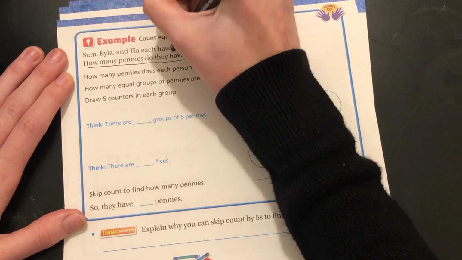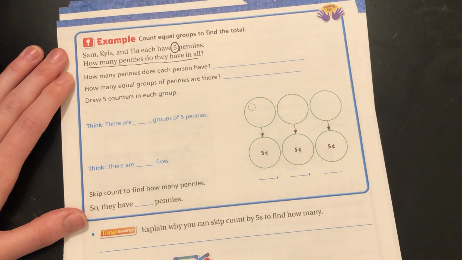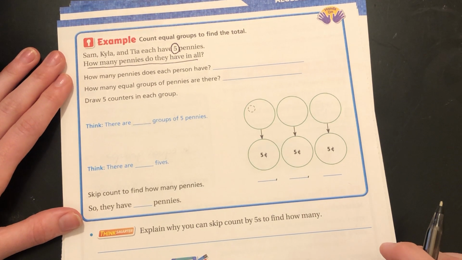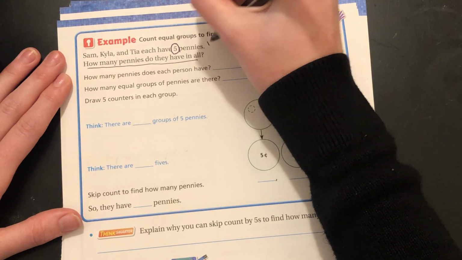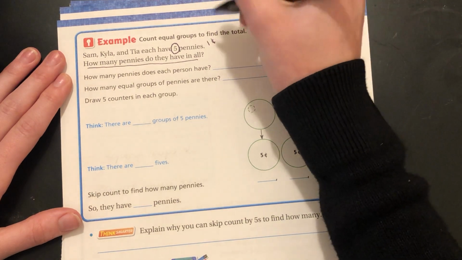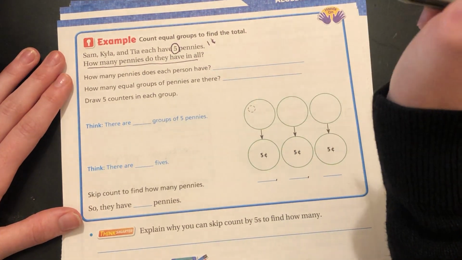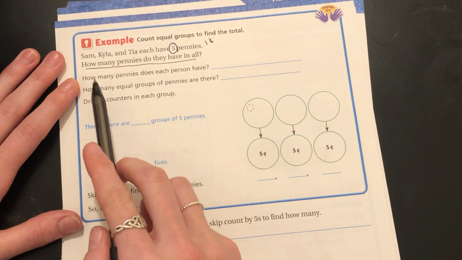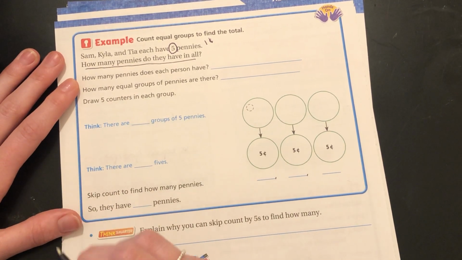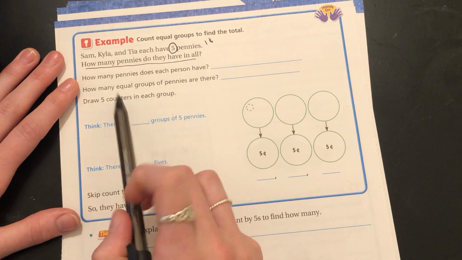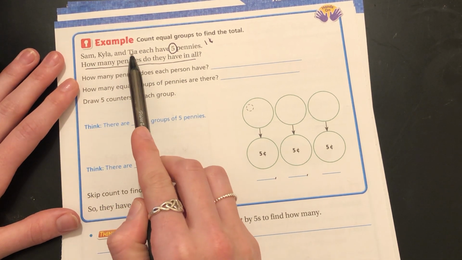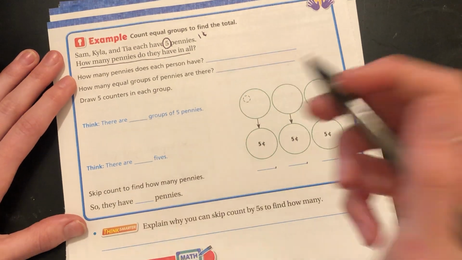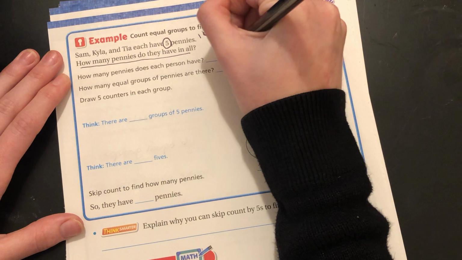And I know that they each have 5 pennies. Now, how much is a penny worth? Do you know? Well, a penny is worth 1 cent. And we draw cent with a C and a line through. All right, so now it says we've got some questions to answer. How many pennies does each person have? Well, it says Sam, Kyla, and Tia each have 5 pennies. So each person has 5 pennies.